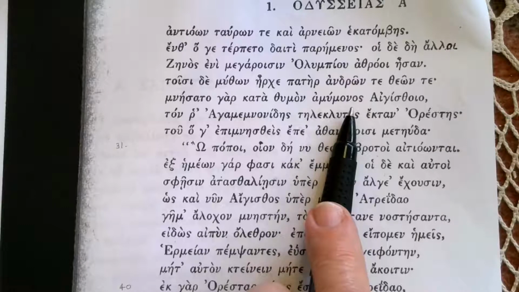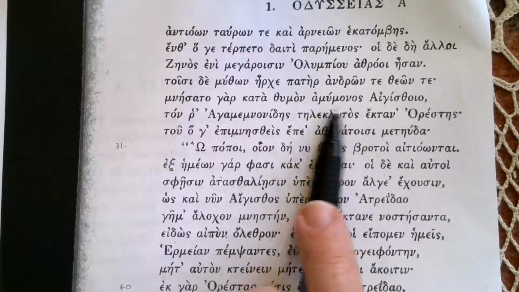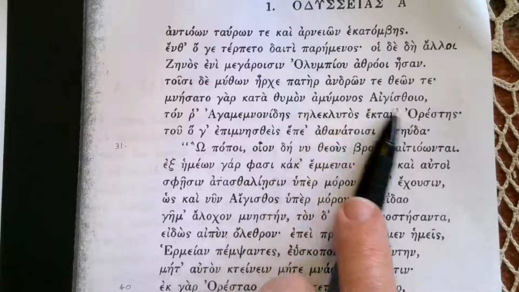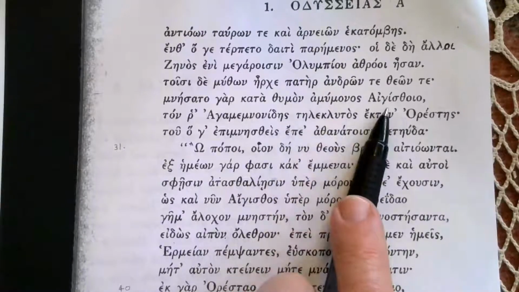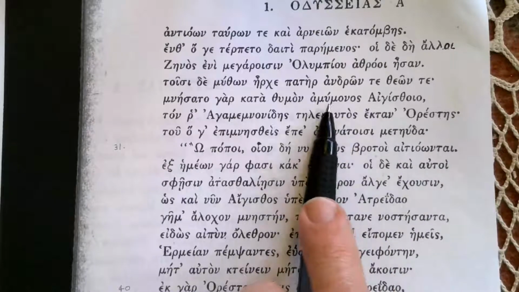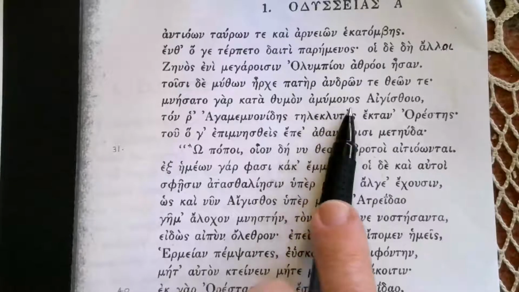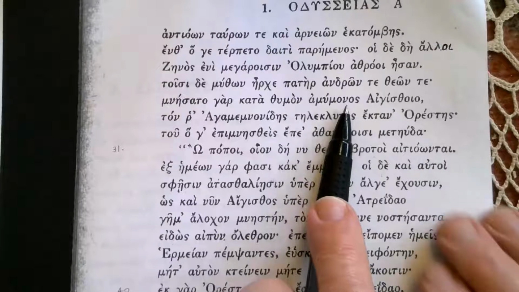So it has a social rather than a moral sense. So I generally prefer to translate this as high-born. Other scholars think it may have to do with the fact that Aegisthus is extremely attractive, and so this means without blemish or something, so he's very attractive. I think high-born is probably the easiest translation here.